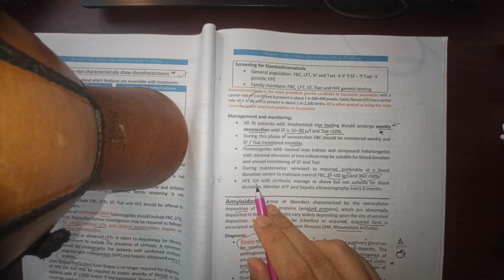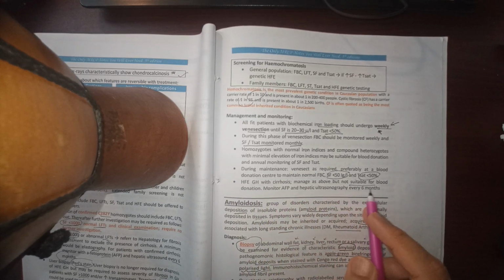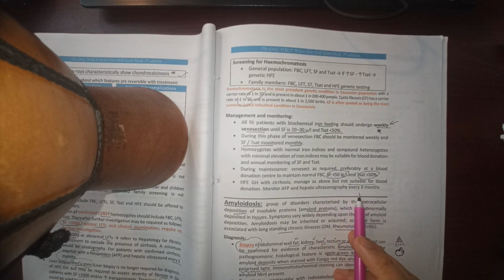And ferritin of less than 50 and TSAT less than 50%. Genetic hemochromatosis with cirrhosis is managed as above but is not suitable for blood donation. Monitor AFP and hepatic ultrasonography every 6 months, as said before.